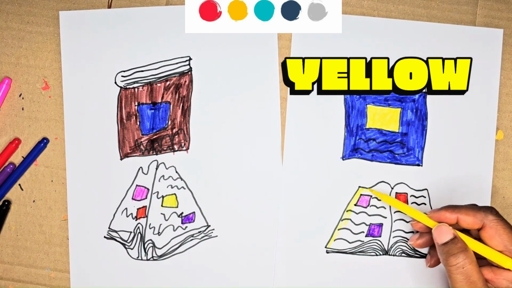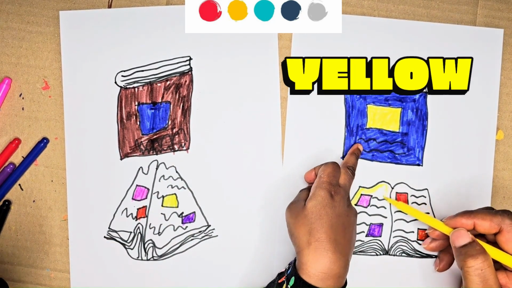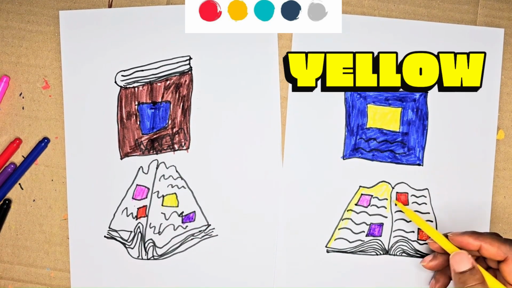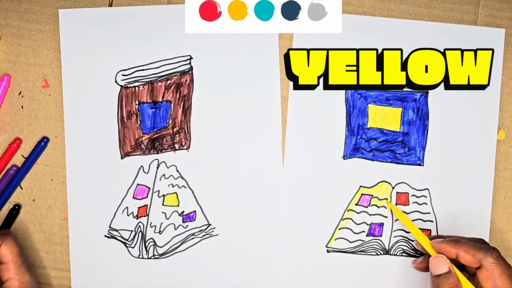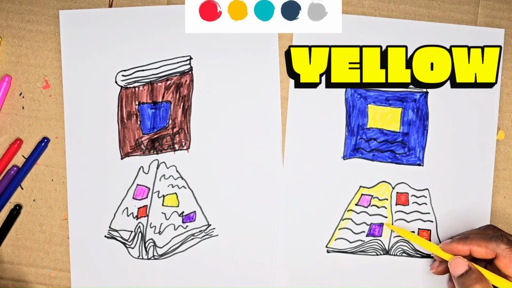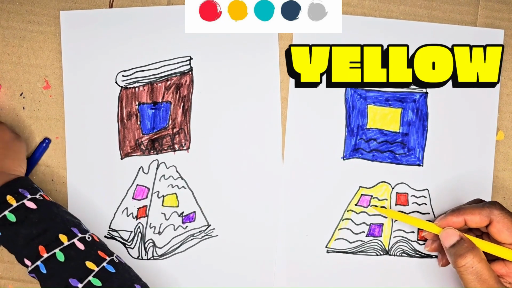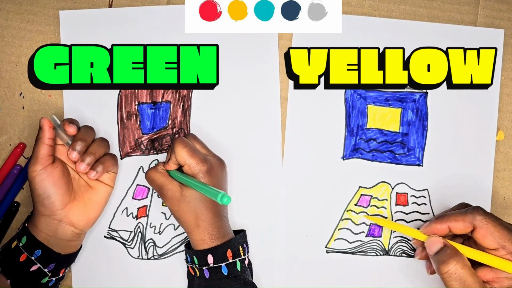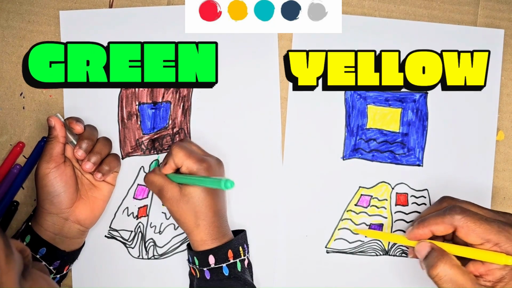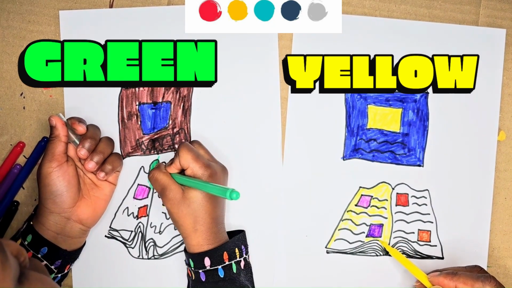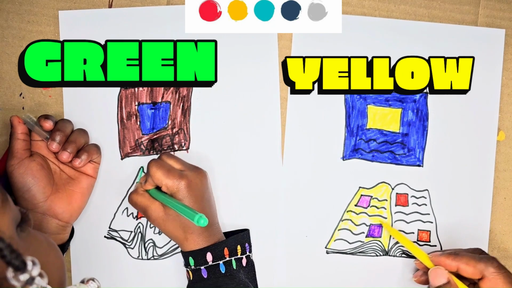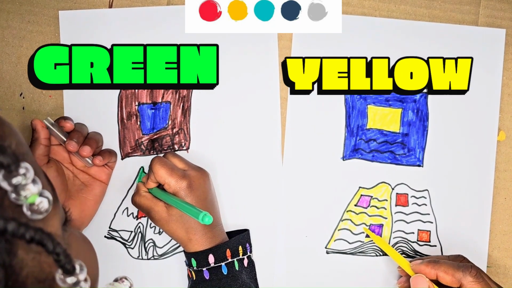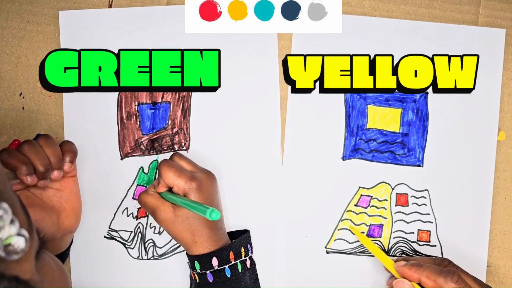I want to color the book. We already used blue. Use another color. Which color do you want? Can you use orange? We did not use it. I did not use green for anything. Yeah, you can use green. I can use different greens. I can use any greens I want. And there are two places where I can put two kinds of colors. Do you like green color?